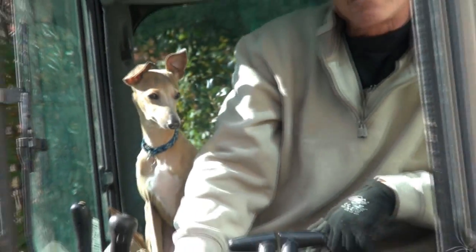Now as you can see, we've got HydroDog supervising. He still doesn't know how to operate a machine.